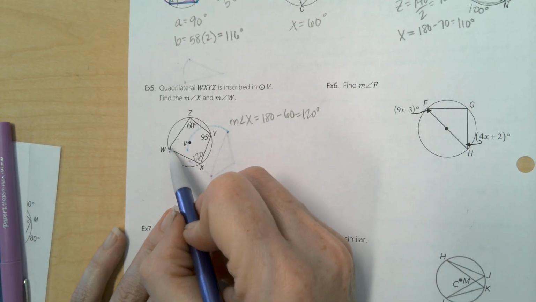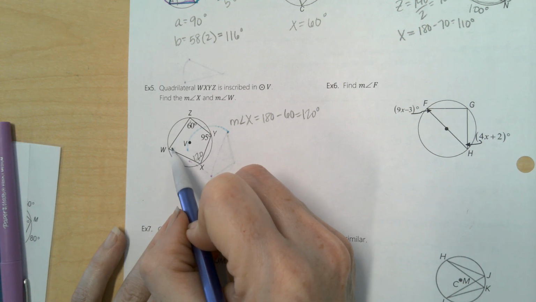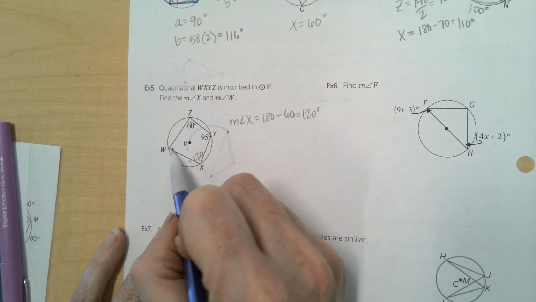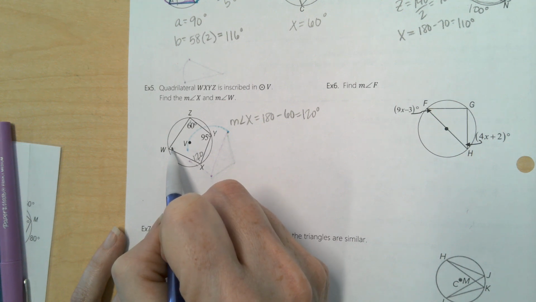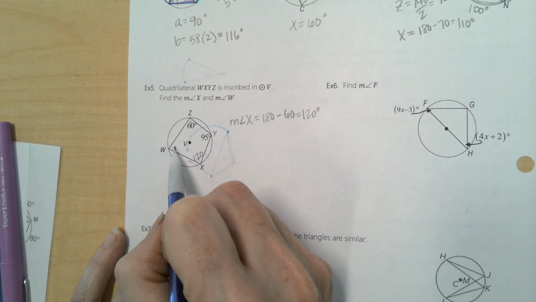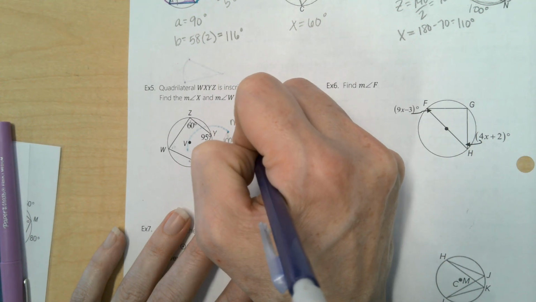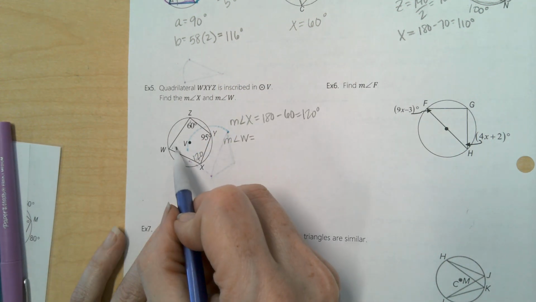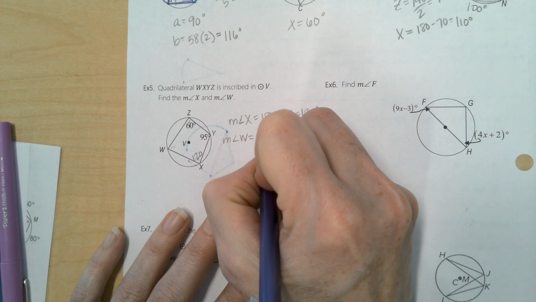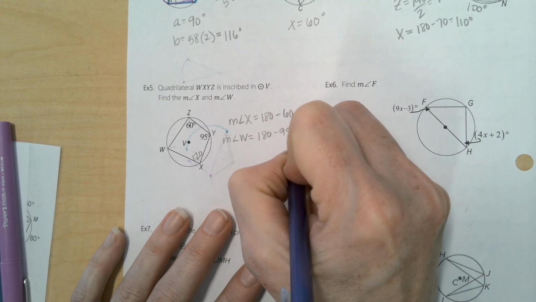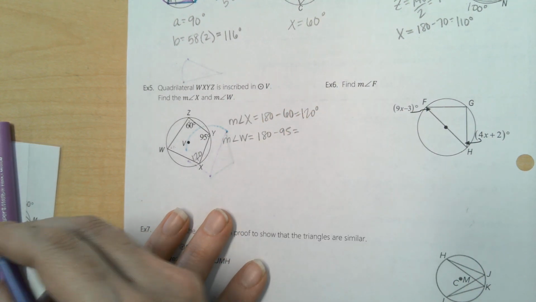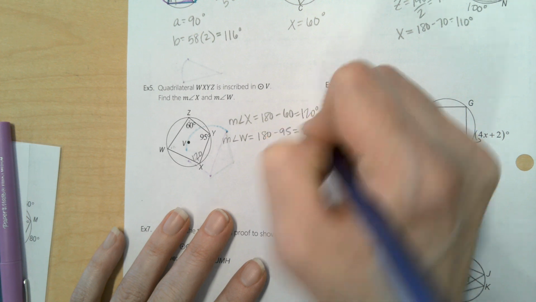Now, how do I go about finding W? Which angle helps me with W? Y. Okay, angle Y helps me with W. What do I do to find W? There you go. Good. 180 minus 95. 85? Excellent.